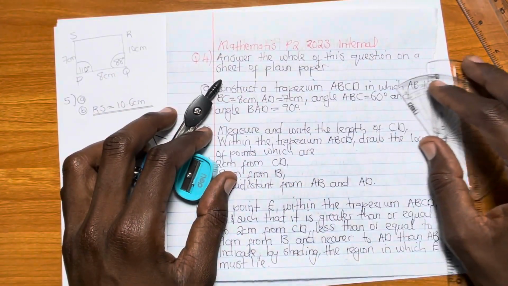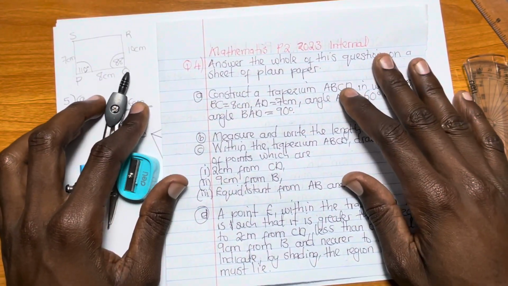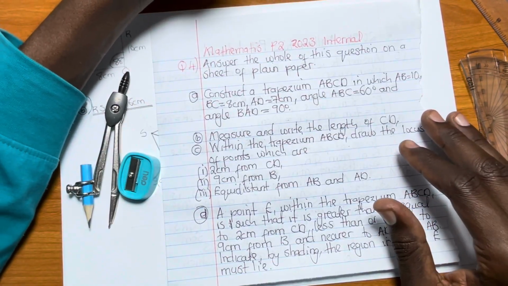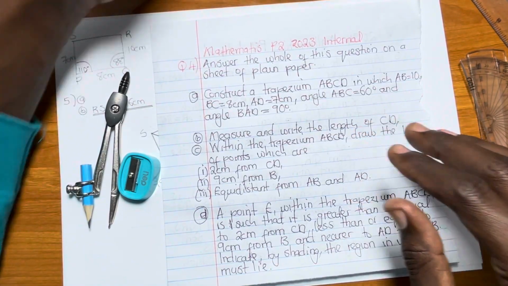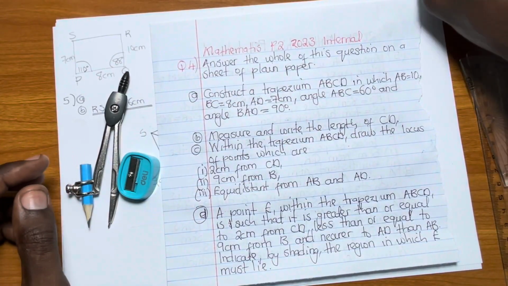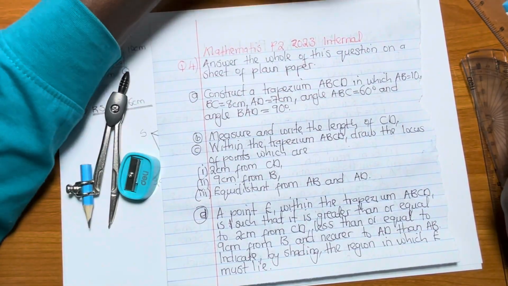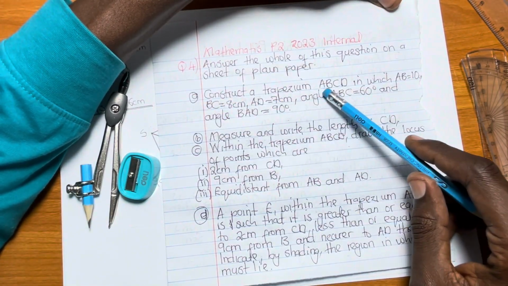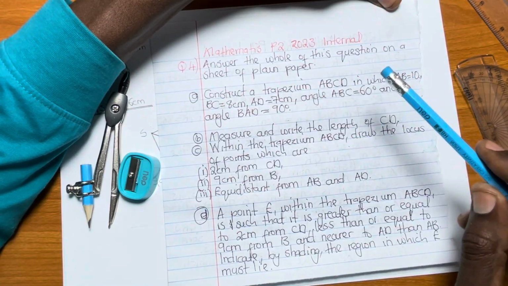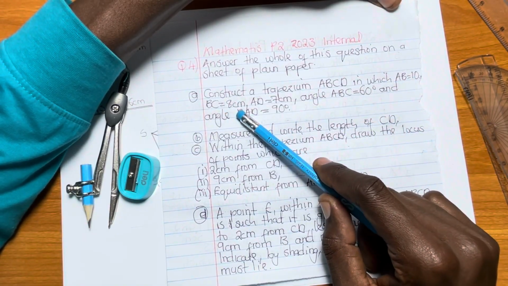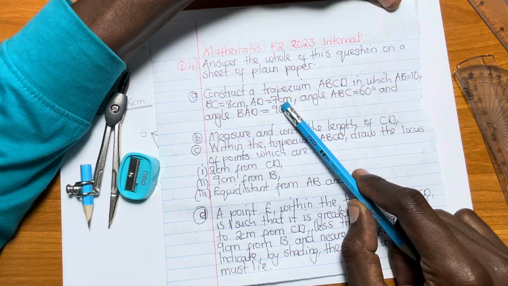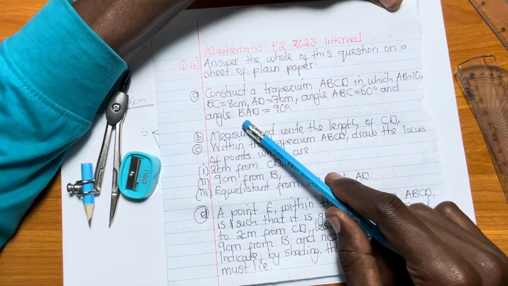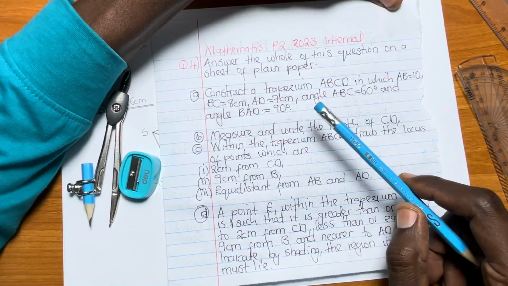The first thing we do is we go through the question. It says, answer the whole of this question on a sheet of plain paper. So we're required to answer this question on a sheet of plain paper. Then the first one says, construct a trapezium ABCD in which AB is 10 centimeters, BC is 8 centimeters, AD is 7 centimeters, angle ABC is 60 degrees, and angle BAD is 90 degrees.